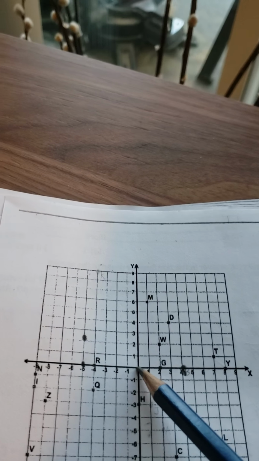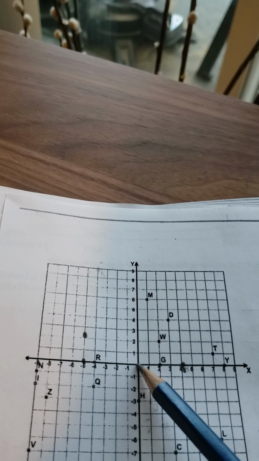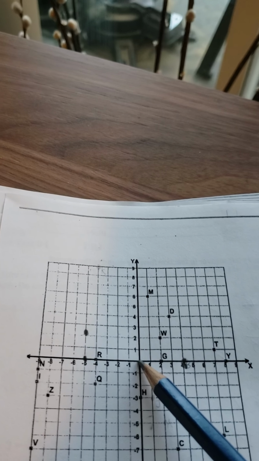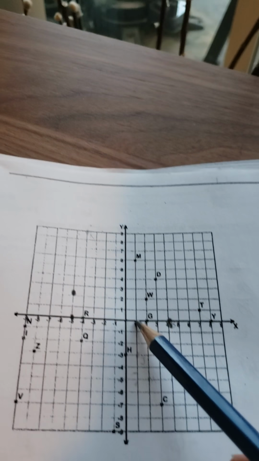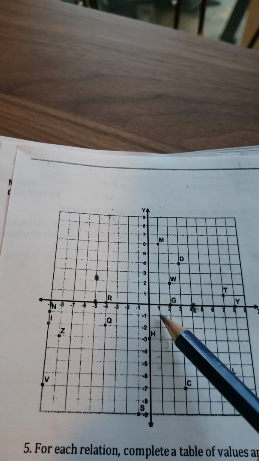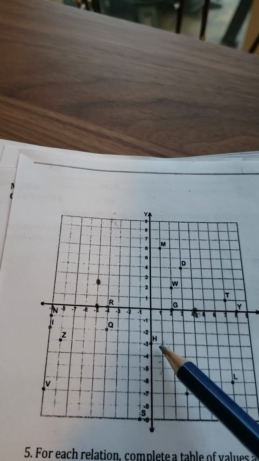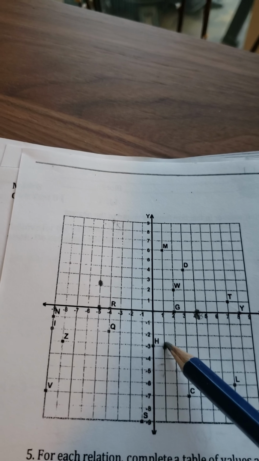J is 1 and -3. All right, so we're going to start on the x-axis. We're going to go over to the 1. But now we want to go on the y-axis, -3. So we're going to go down the page. 1, 2, 3. And that's where J should be.